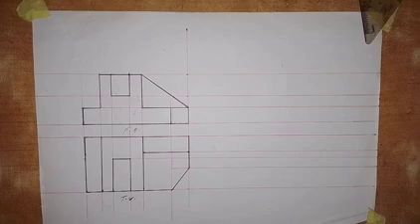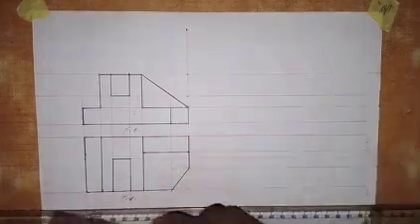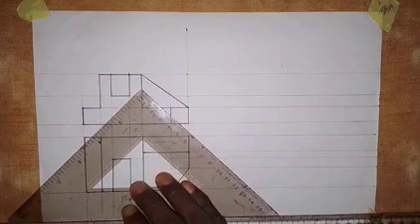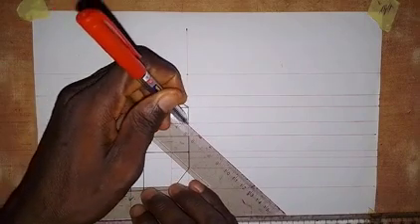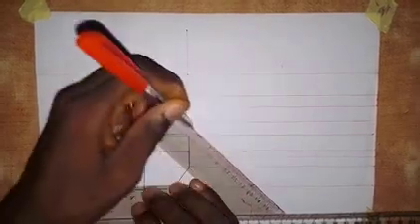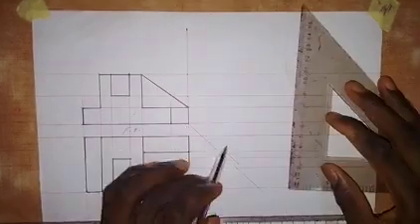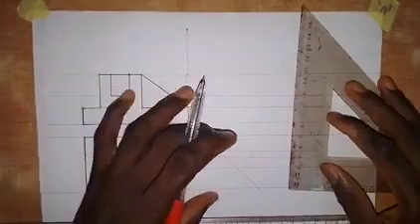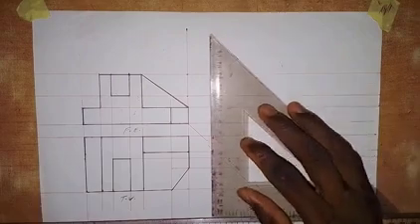Now let's go for the left end elevation. For the left end elevation, we are going to place it here on the right side of the front elevation. So first of all, we have to draw a line at angle 45 degrees from this point on the front elevation, and then for every point where this line meets the horizontal lines that we draw out of the plan, we have to draw a vertical line.